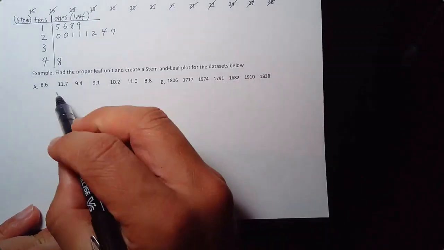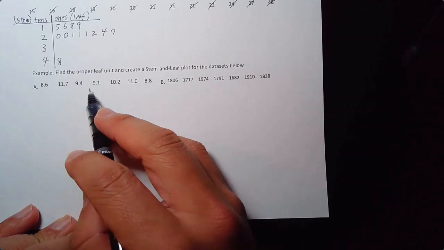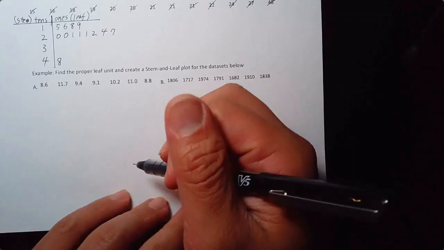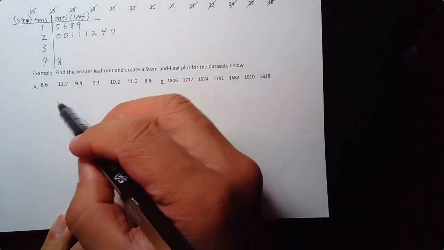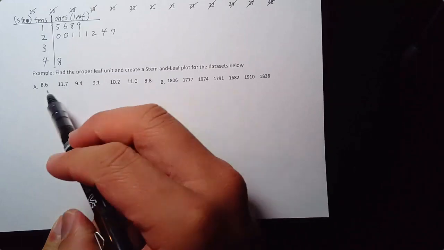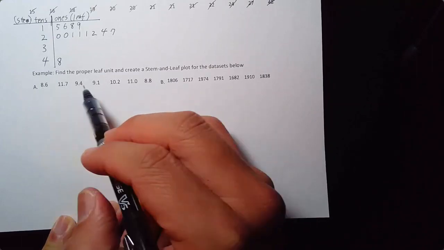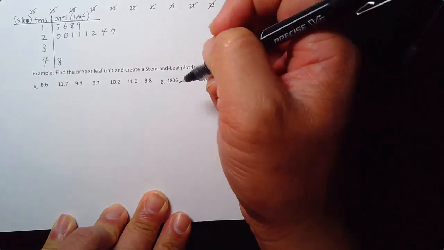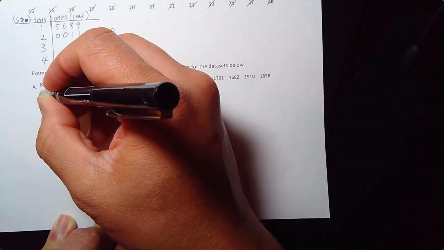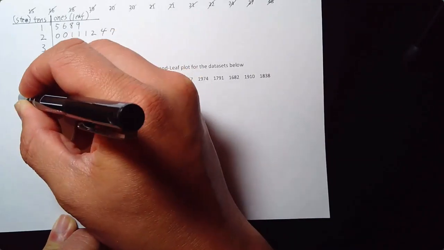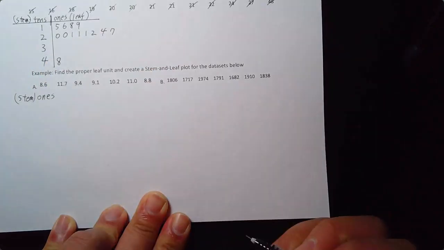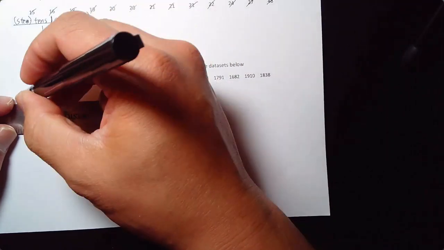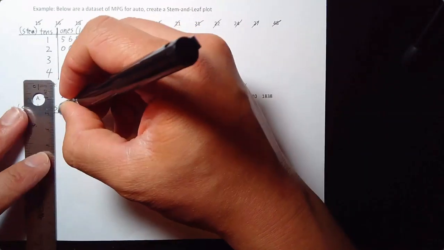Now with decimals, let's look at this here. With decimals, let's find a proper leaf unit and a proper stem unit. Since my starting point is 8 and the largest number is in the 11s, my stem could just be the ones. So my stem will just be the ones. This is my stem. And then my leaf will be the tenths, the first decimal place. We call that the tenths.